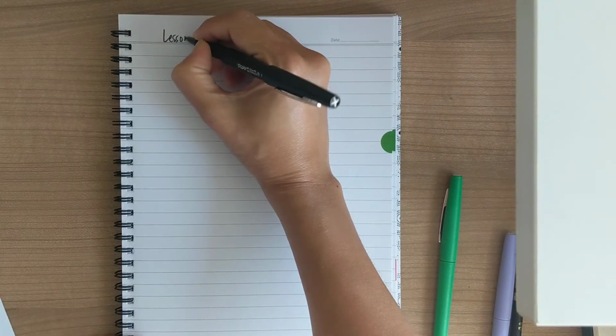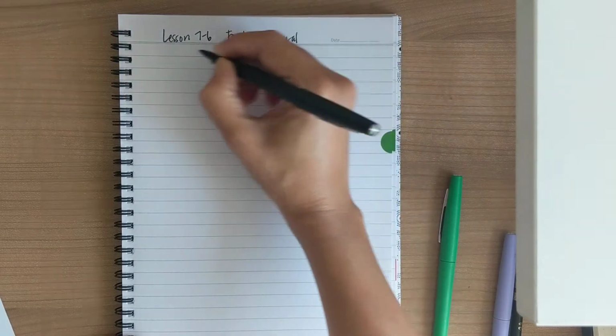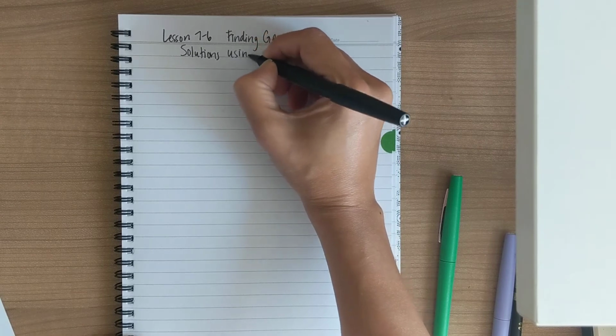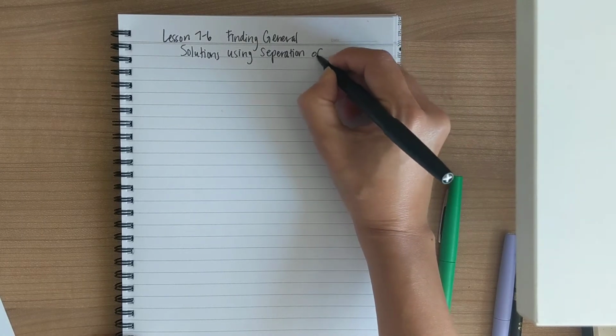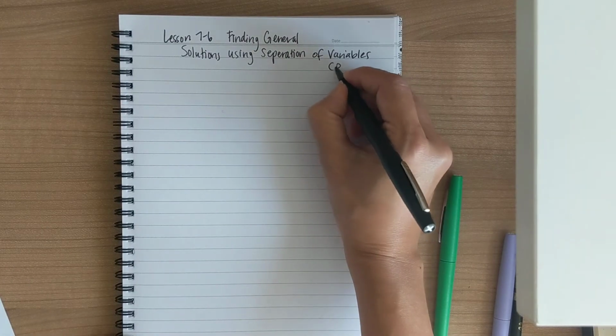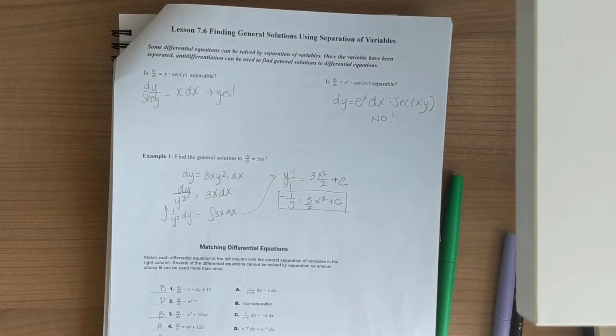So today we're going to take some notes on lesson 7.6, which is finding general solutions using separation of variables. If you have your note packet, this is on page 12. So it's this page right here. I'm just going to be doing the exact same things, just I'm going to write them in my notebook instead of on this paper, okay?